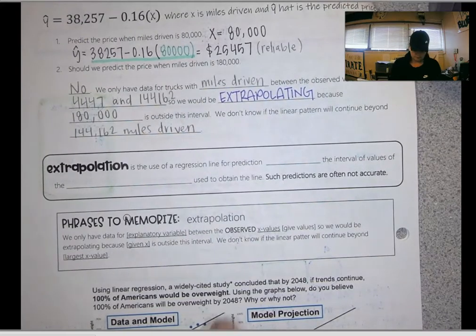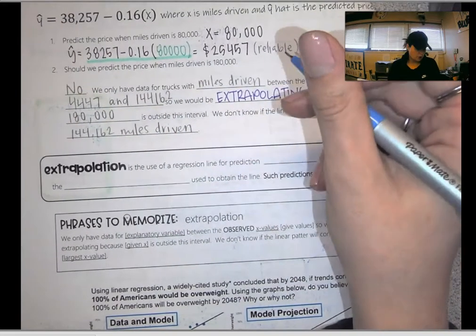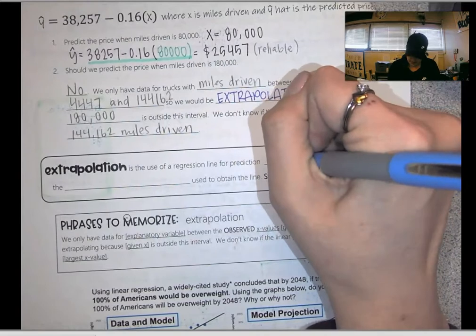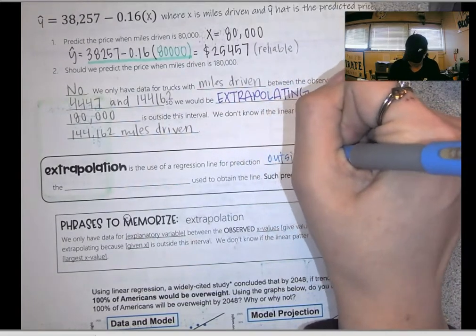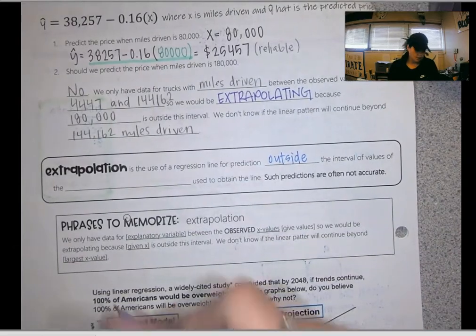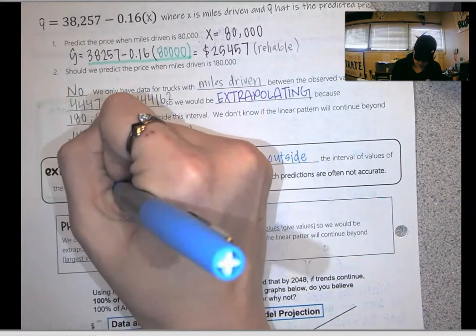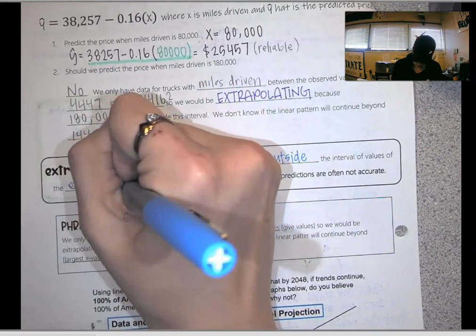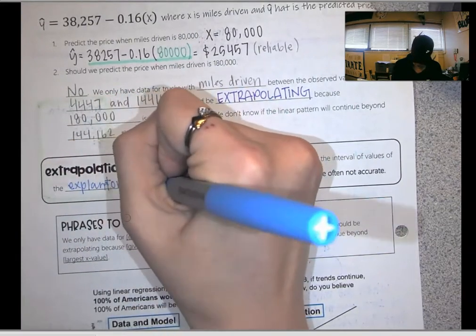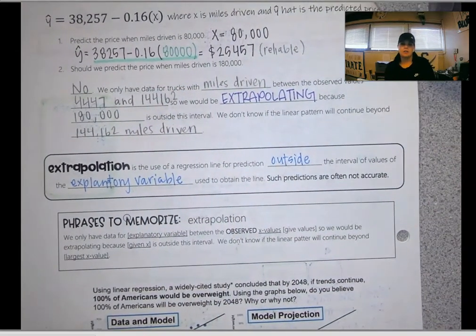Extrapolation, for our definition right here, is the use of the regression line for prediction outside the interval of values of the explanatory variable used to obtain the line.